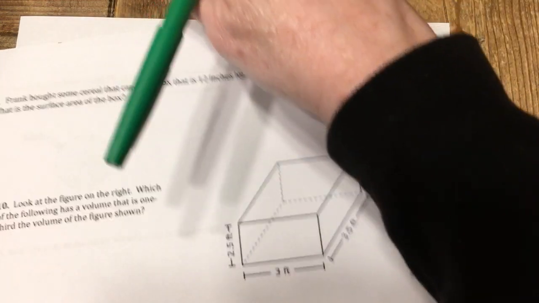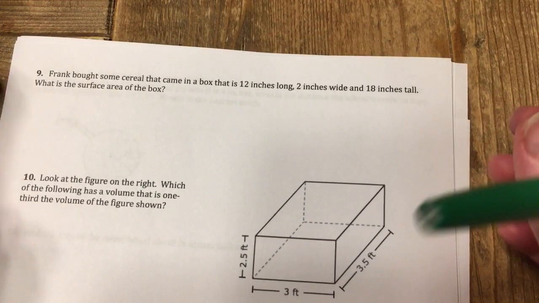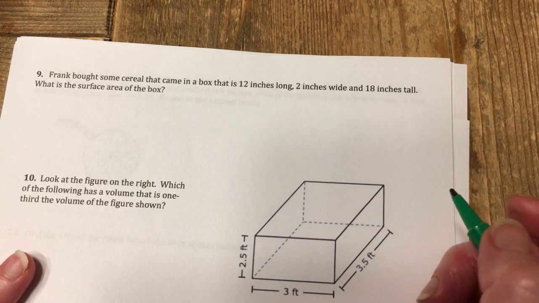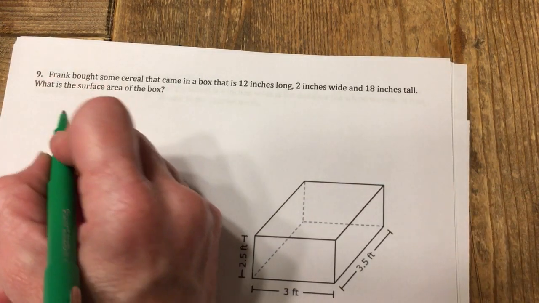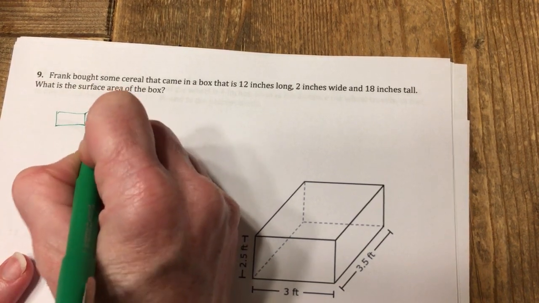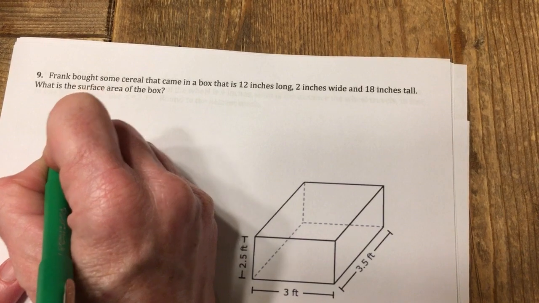Number 9 says Frank bought some cereal. It came in a box that is 12 inches long, 2 inches wide, and 18 inches tall. What is the surface area of the box? So I'm going to start by just sketching. This just helps me visualize what I'm finding the area of.